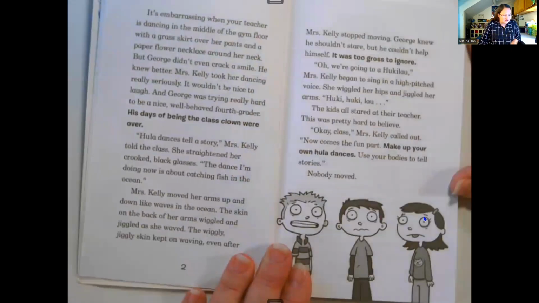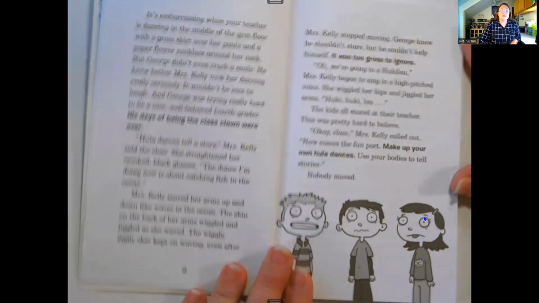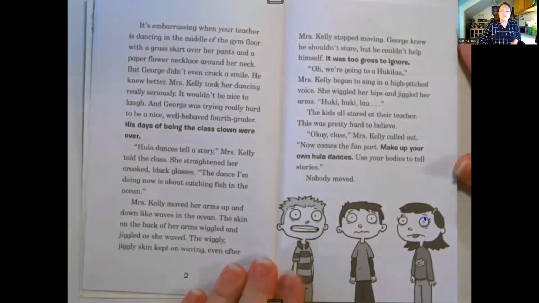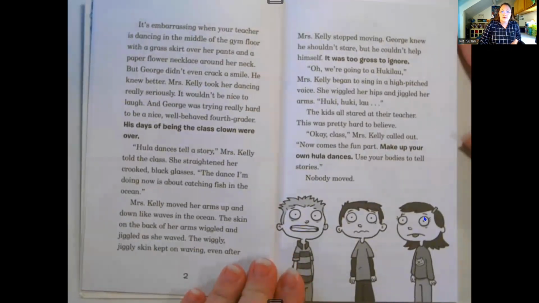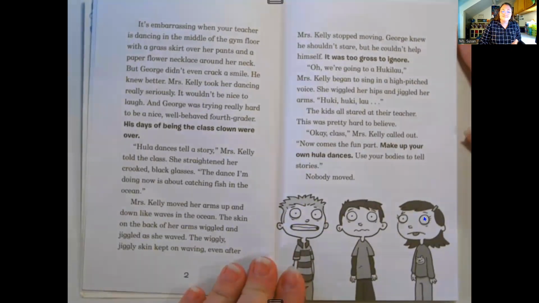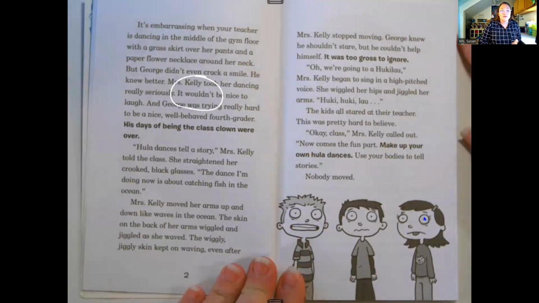It's embarrassing when your teacher is dancing in the middle of the gym floor with a grass skirt over her pants and a paper flower necklace around her neck. But George didn't even crack a smile. He knew better. Mrs. Kelly took her dancing really seriously. It shouldn't be nice to laugh.